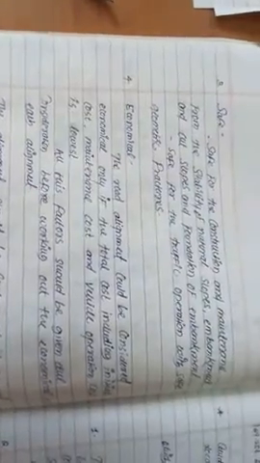For economy, the alignment should be economical. Next, it should be safe for traffic. Then it should be short and straight, and it should be easy for construction and operation. So these are the basic requirements.